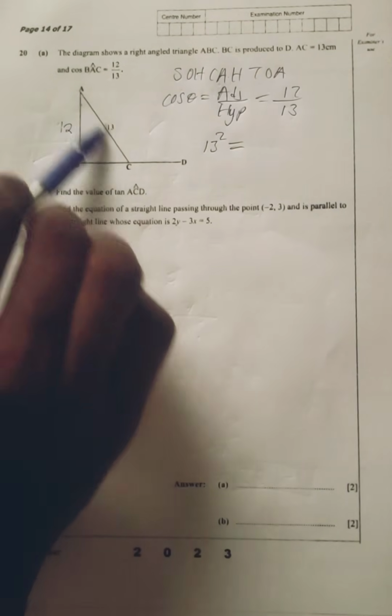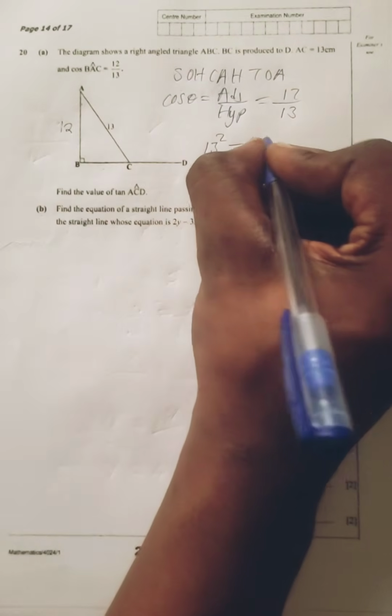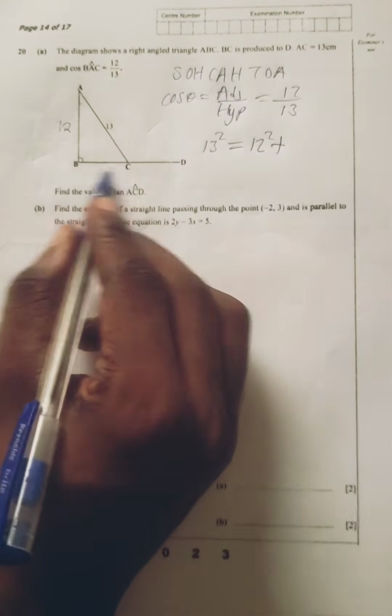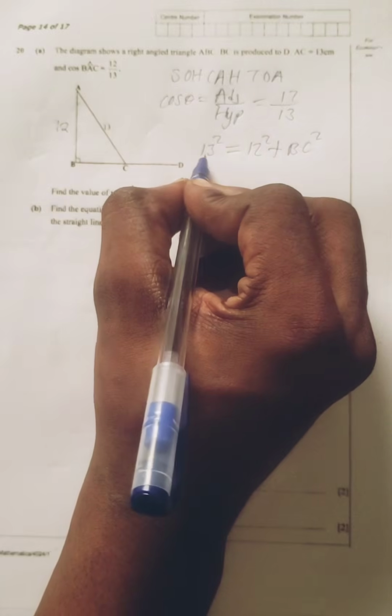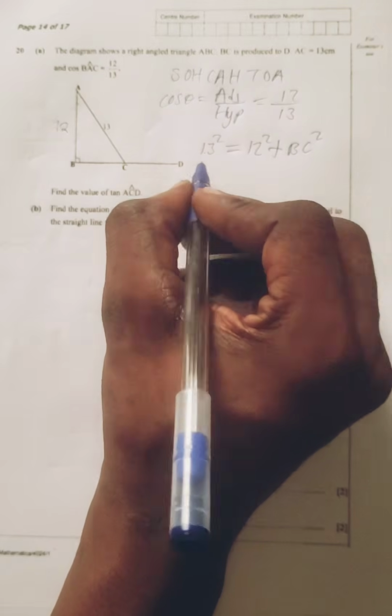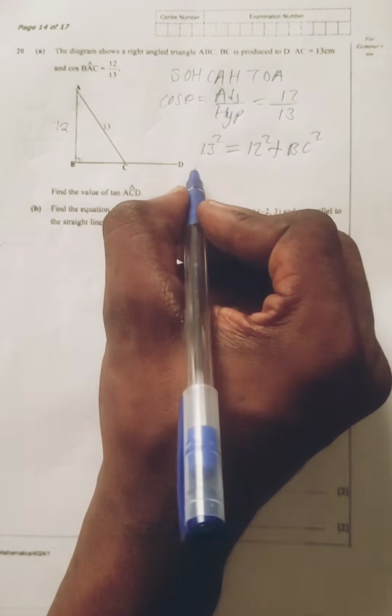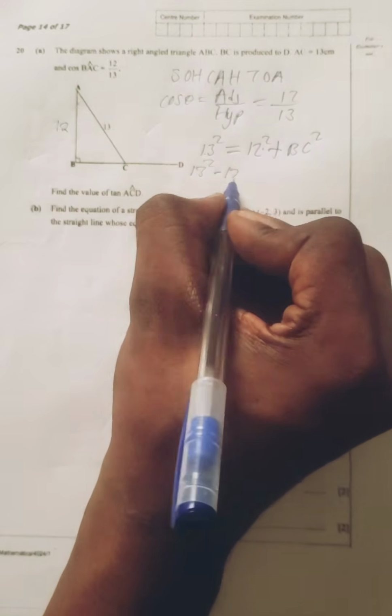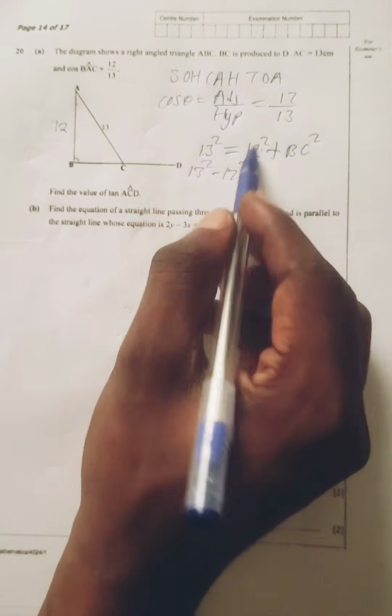So the hypotenuse, the longest side, when you square it, it is equal to 12 squared plus this side BC squared. To simplify it, we can say 13 squared, we take this 12, it will be minus 12 squared. If you want, it's one and the same. If you go the other way, we will remain with BC squared here.